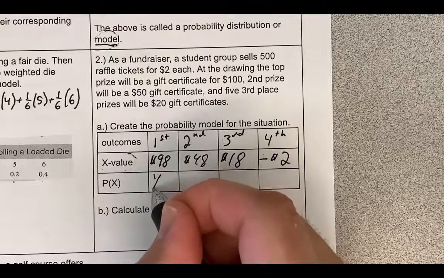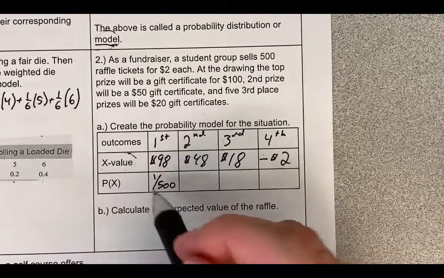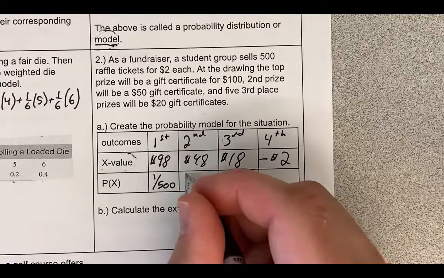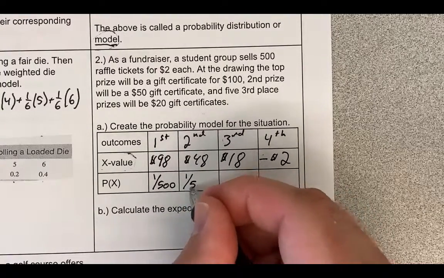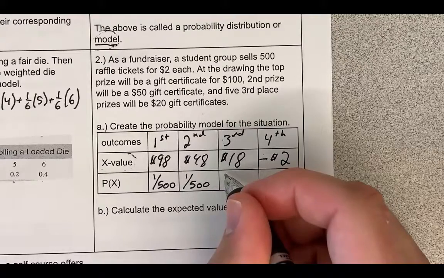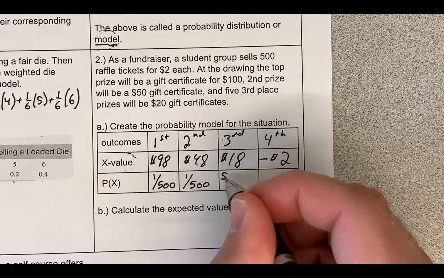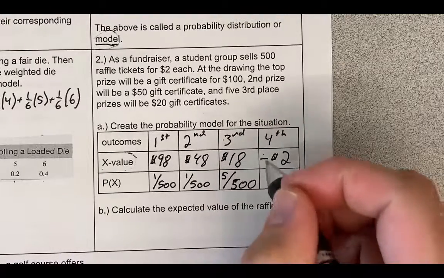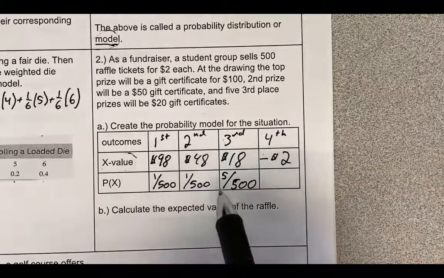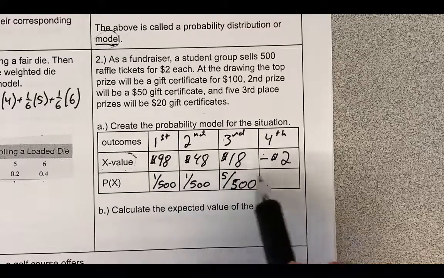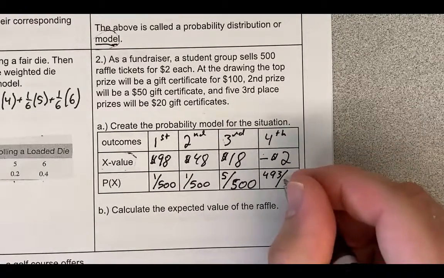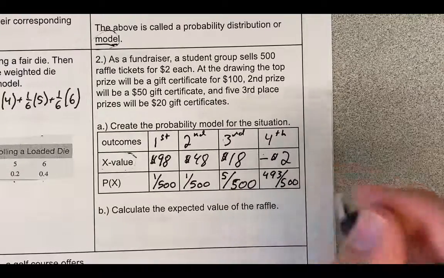The probability here would be 1 out of 500 because there's going to be 1 winning ticket out of the 500. There's going to be 1 second place ticket out of the 500, so that's 1 out of 500. And then you're going to take 5 out of 500 because there's 5 third place winners. And then last, there's going to be a lot of losers. There's only going to be 7 winners, so there'll be 493 losing tickets, so 493 out of 500.